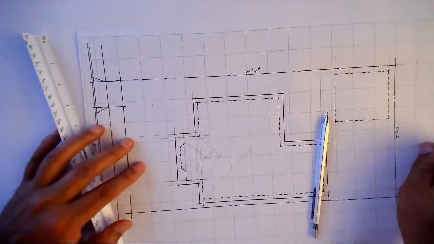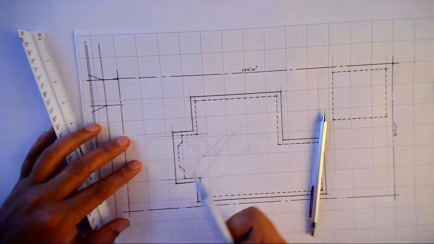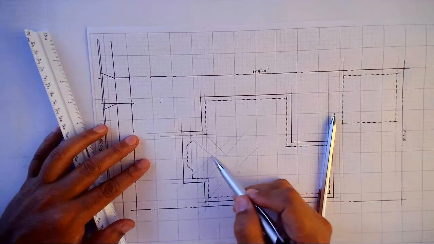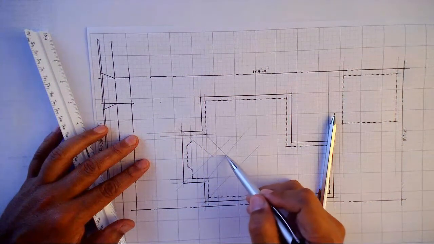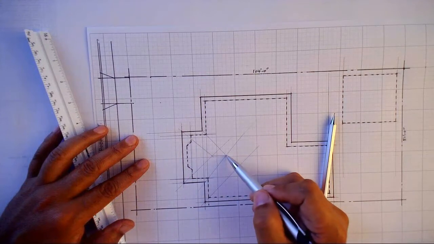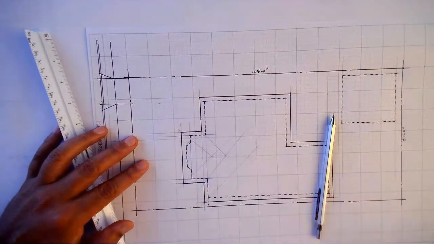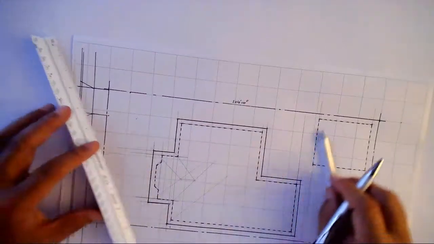You notice that as soon as I got these two angles to intersect, I get what we call a ridge, and then where that ridge hits this inside corner, that's where it stops and it goes back. So it just helps me close the gap, if you will.